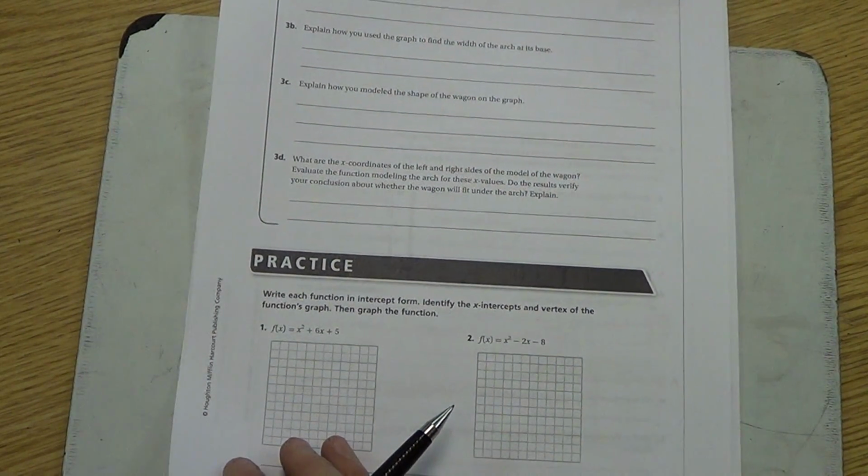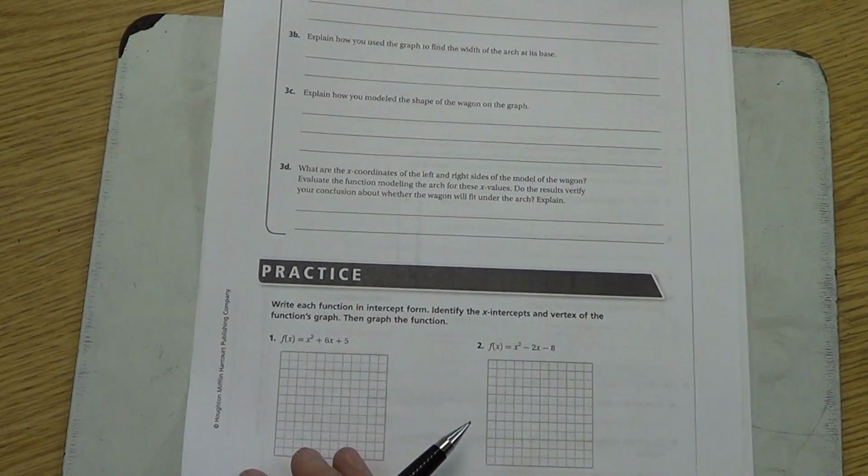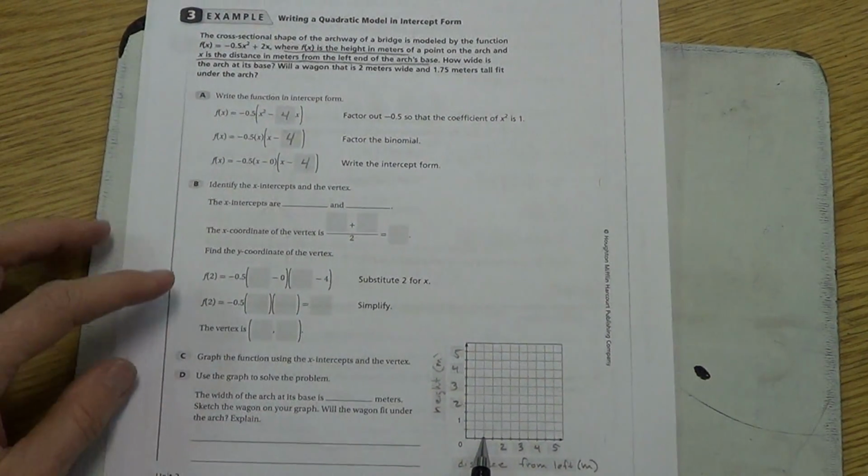Who knows? What are the x-coordinates of the left and right sides of the model of the wagon? Evaluate the function modeling the arch for these x values. Do the results... Okay, so what they're wanting you to do is over here where the sides of your wagon go up, they want you to plug that in to your equation.